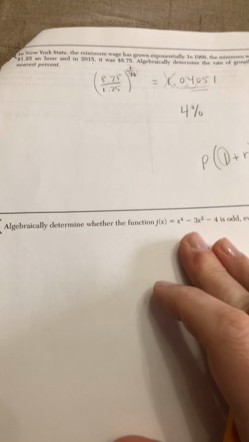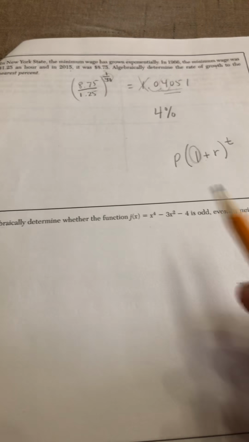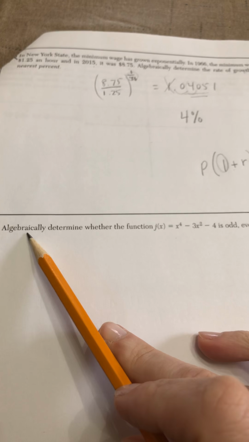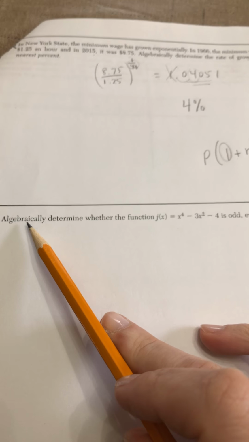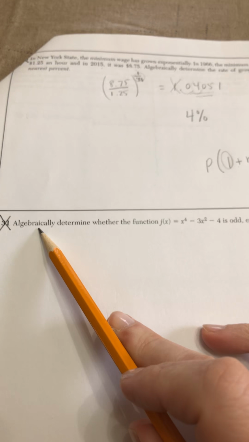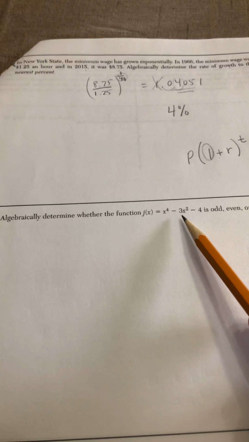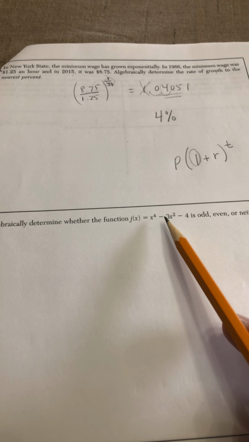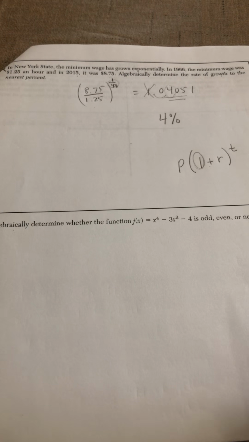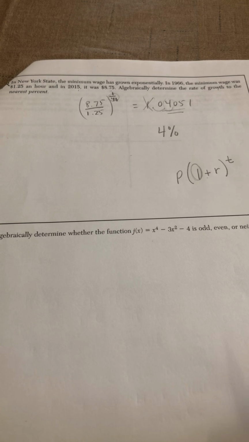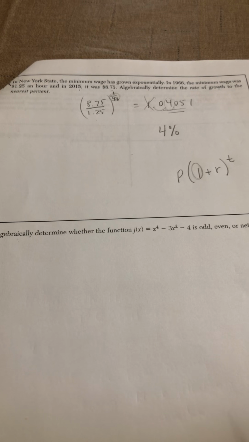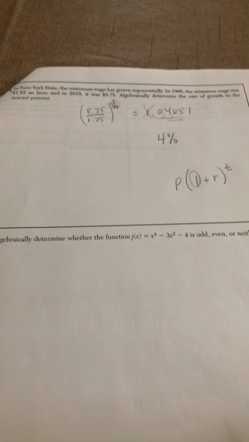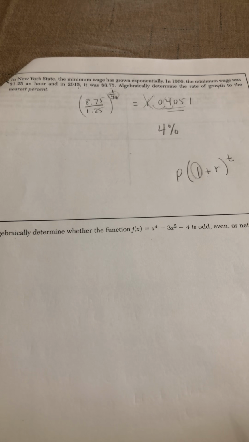This one, I mean, we've discussed a little bit about functions being odd or even, but we've never talked about it algebraically. That's coming up actually really, really soon. So what we could do is graph it. That's not algebraic, but we could graph it. Even functions are symmetric about the y-axis, I'm going to say. I think it's y-axis. Odd functions are symmetric around the origin.